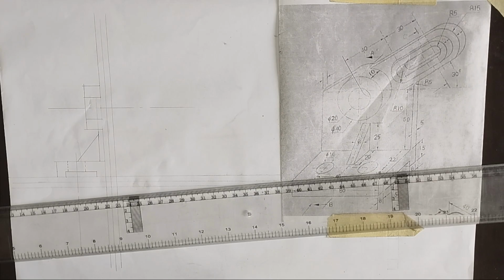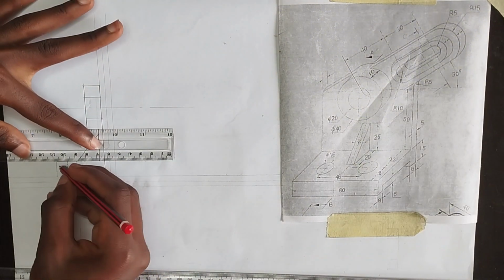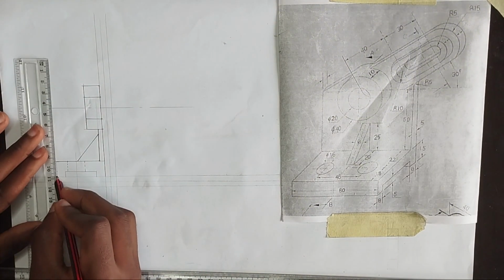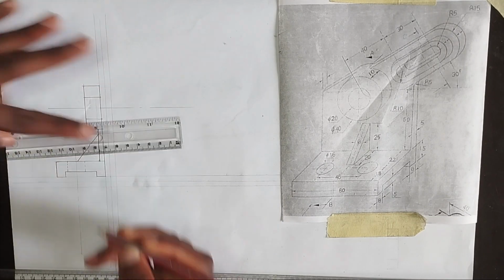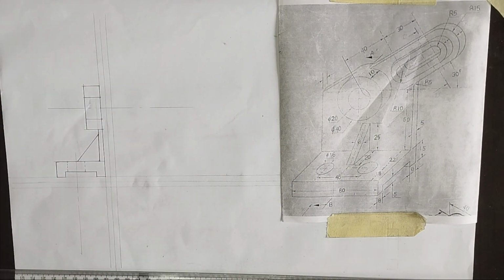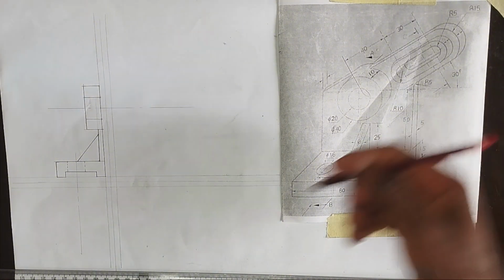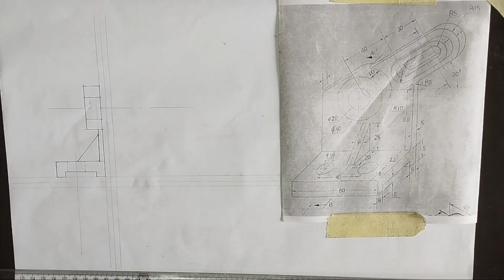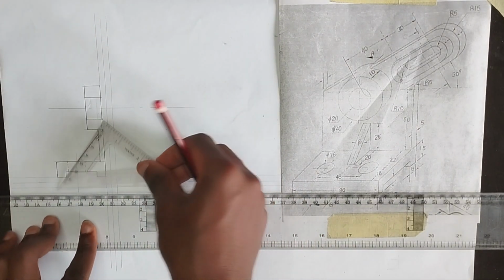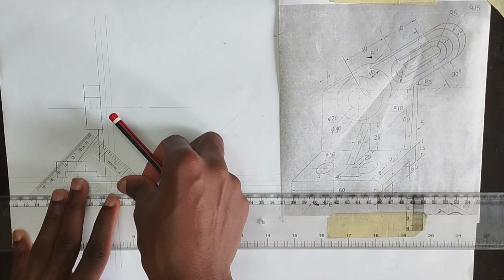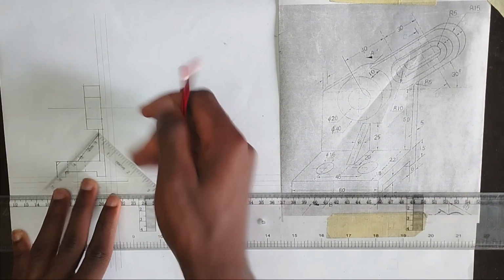Now what we are going to be doing right next is to thicken out the points needed. After thickening out, what we are going to do next is to section this particular block, at least this front view. So now we are going to be sectioning at an angle of 45 degrees. I'm going to pick my 45 degrees set square, then draw like this first.